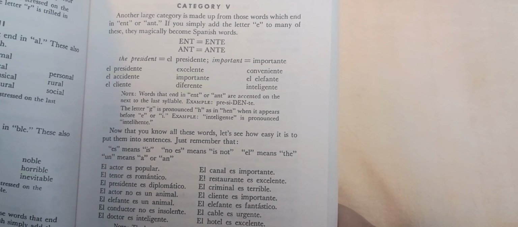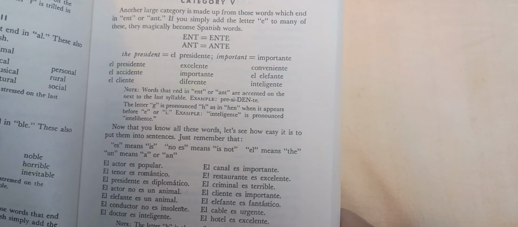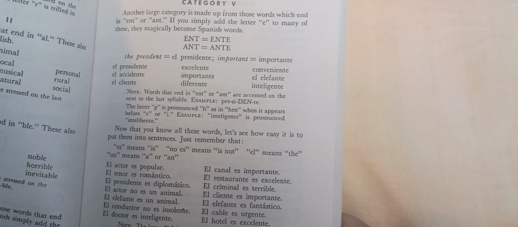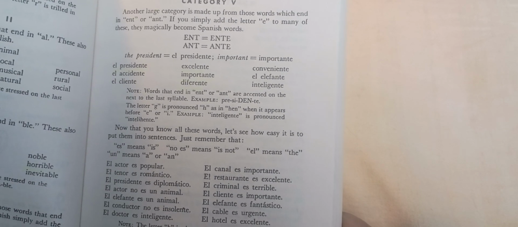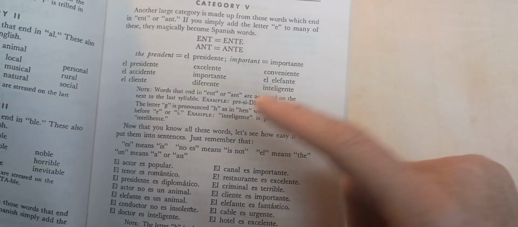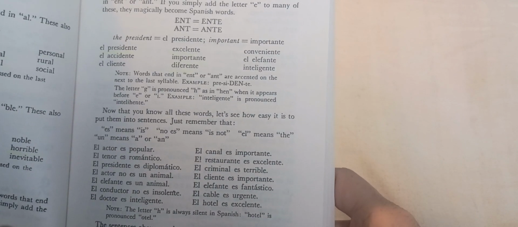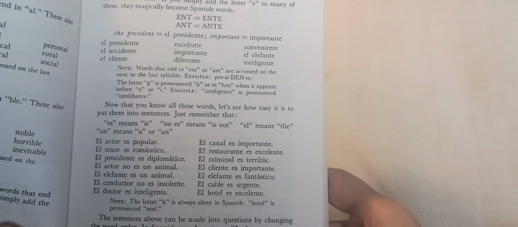Note, words that end in ENT or ANT are accented on the next to last syllable. Example, presidente. The letter G is pronounced H, as in hen, when it appears before E or I. Example, inteligente.